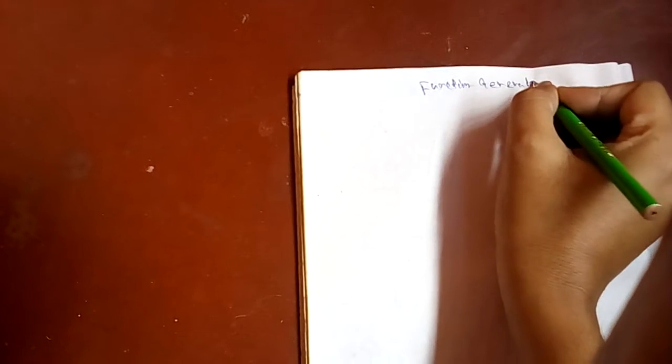Today our topic is function generator. In the previous class we discussed the CRO, cathode ray oscilloscope. So why do we use a CRO? We see that the CRO is used for measurement of frequency, waveform and amplitude. And today our topic is function generator.